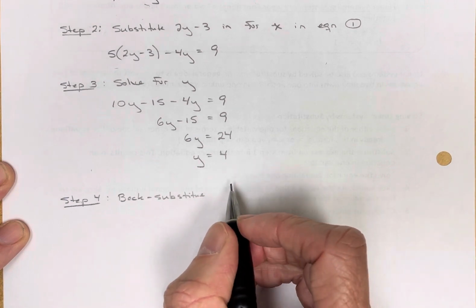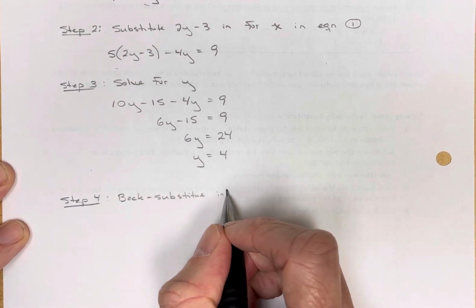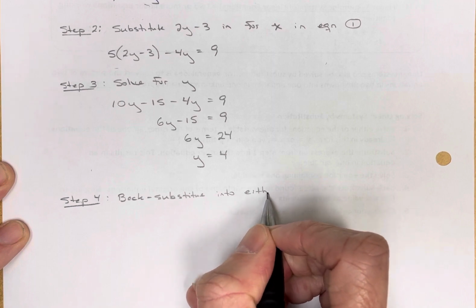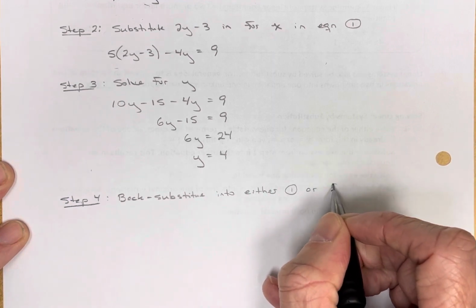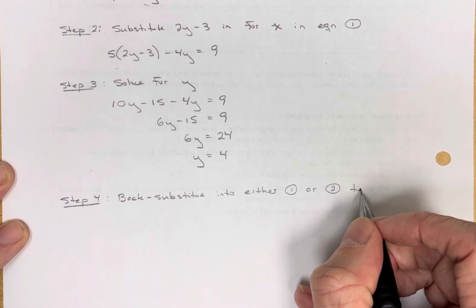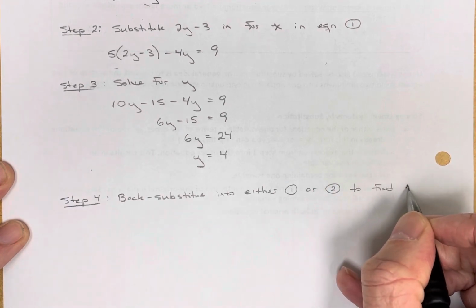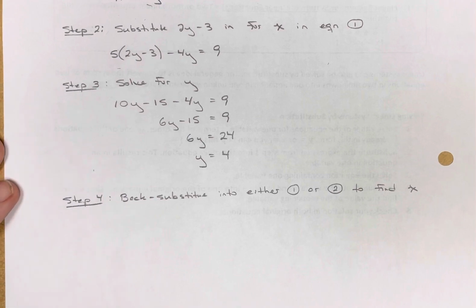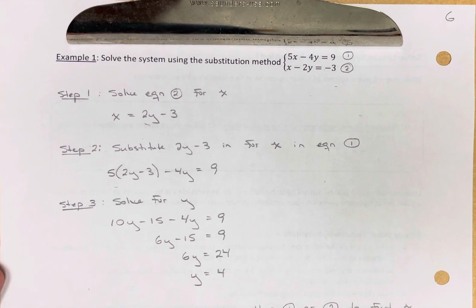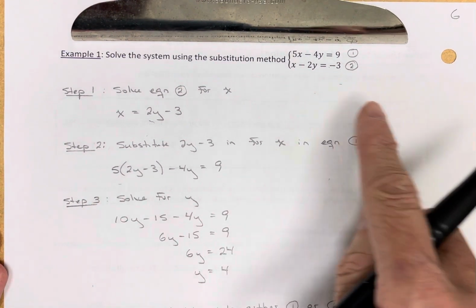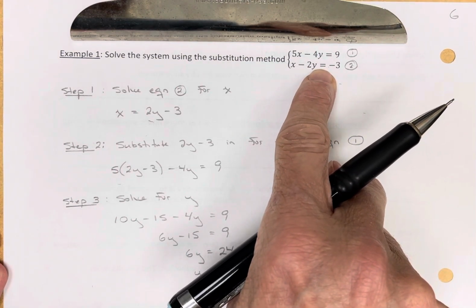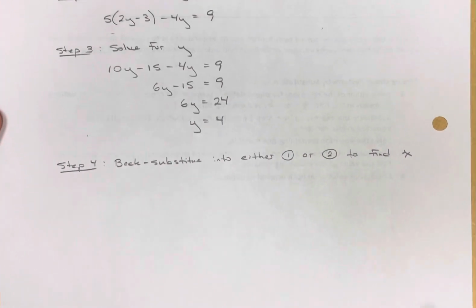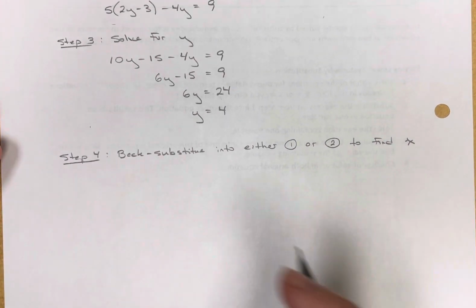Back substitute into either equation 1 or equation 2 to find the other unknown, in this case to find x. Well, let's see, which one will be easier? I'll do this one. It looks like this equation is easier, but it doesn't matter. Okay, let's say equation 2 is the easier of the two to back substitute.